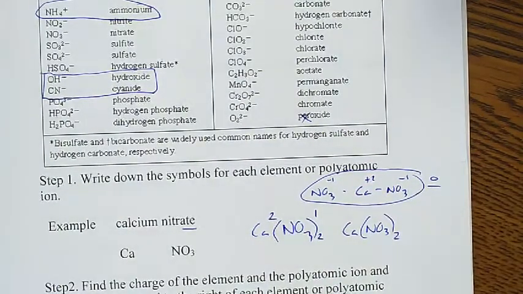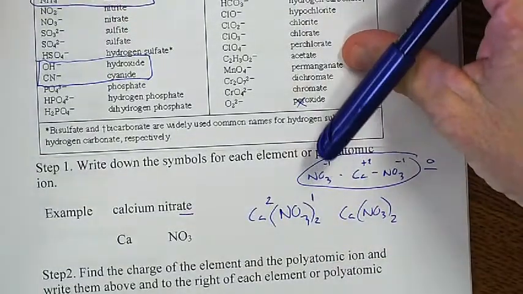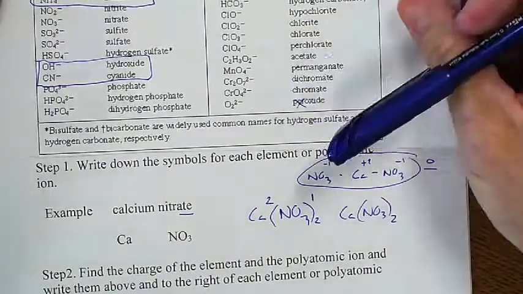And so that's why we cross the charges every time. It ensures that we put the compound together correctly. And anyways, so there's calcium nitrate. Move on to the next one.